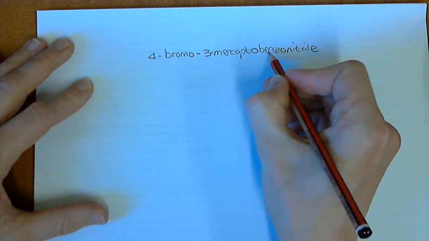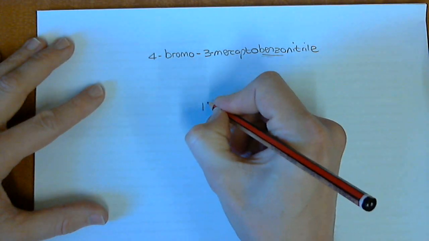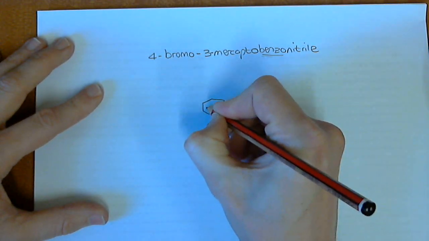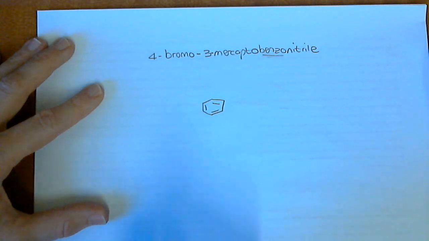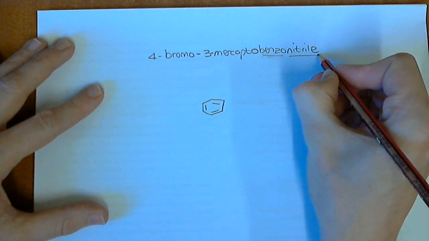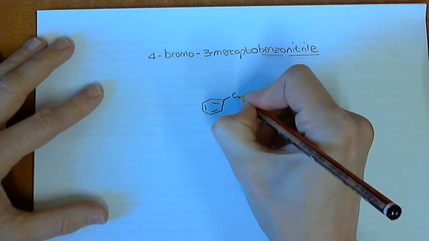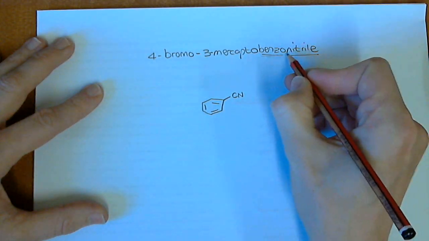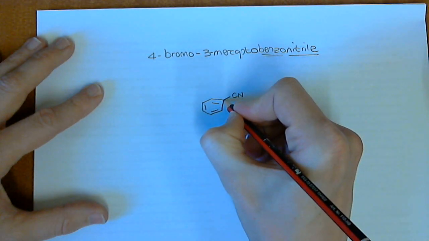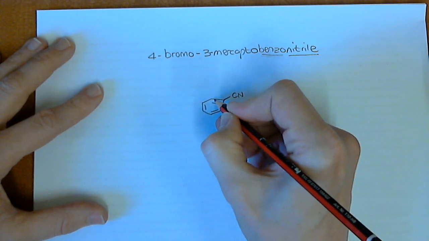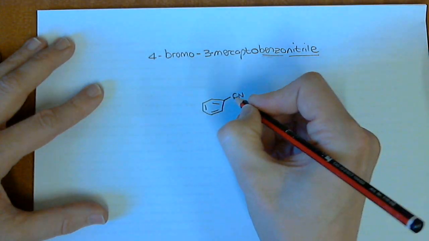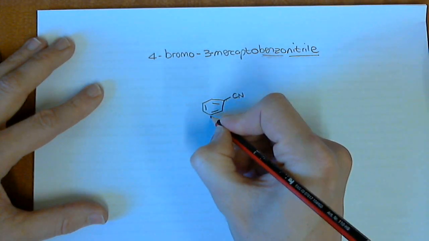Okay, benzonitrile. Benz means that it must have been something that looks like this. It's an aromatic ring. There's a nitrile group on, and we learned that the nitrile group is CN. The nitrile group must be on position 1. We start numbering from there. Whether we go clockwise or anti-clockwise doesn't matter, but that's 1, that's 2, that's 3.